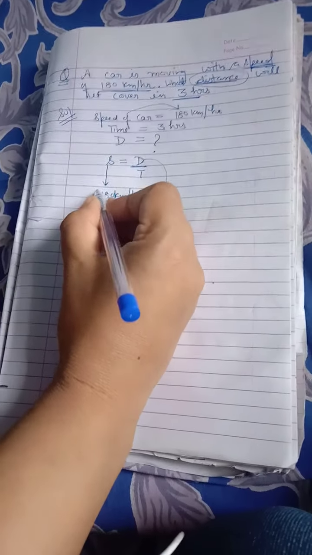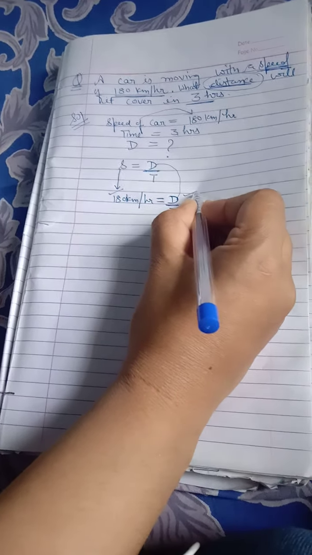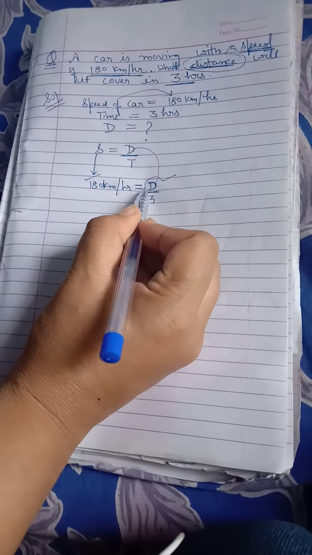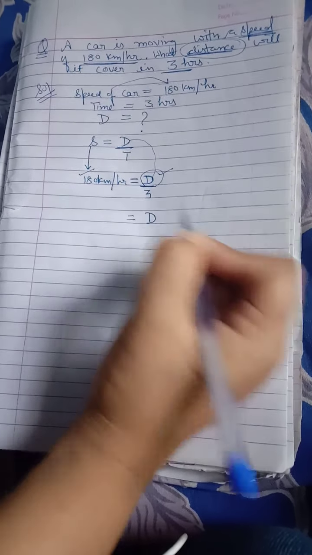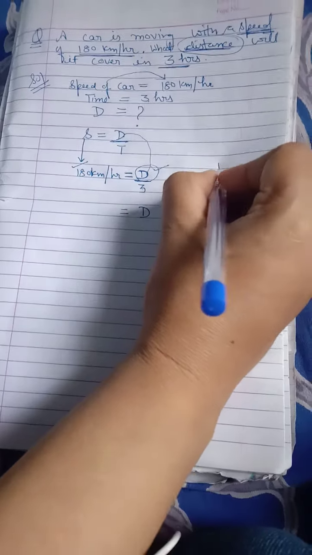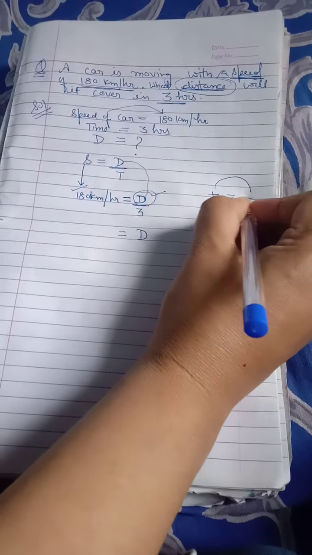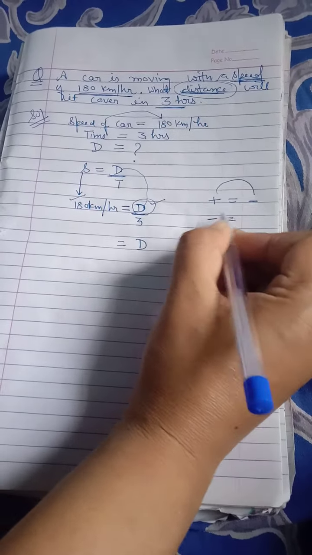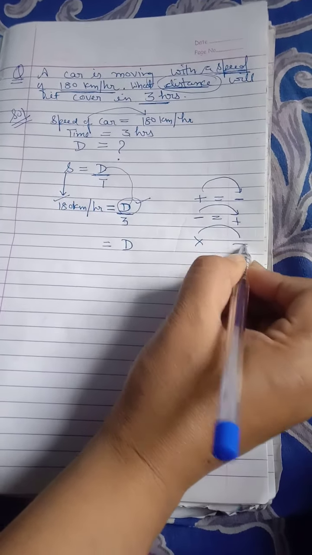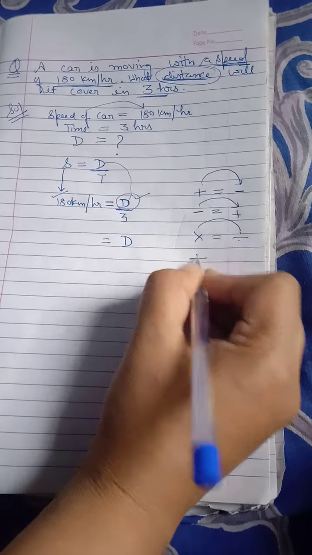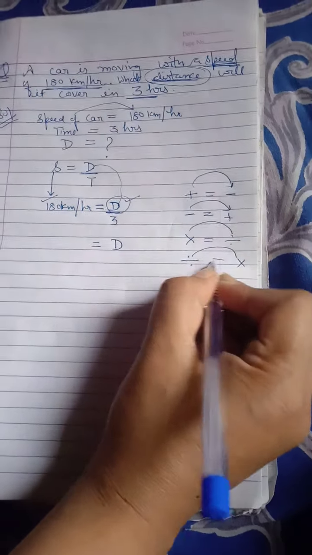Now the rule I told you. It's an equation. Something is on the left hand side, something is on the right hand side. Now we need to find this distance. So whatever we need to find, we'll keep it there only, right? I told you plus sign goes as minus sign. Minus sign goes as plus sign. Multiply goes as division. And whatever is in divide goes as multiply.